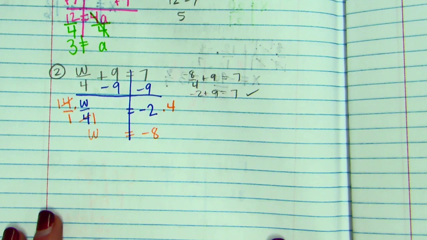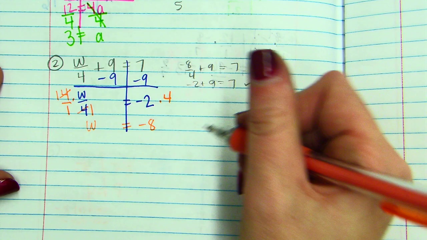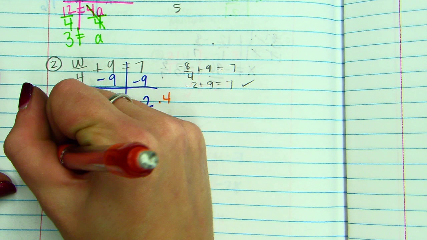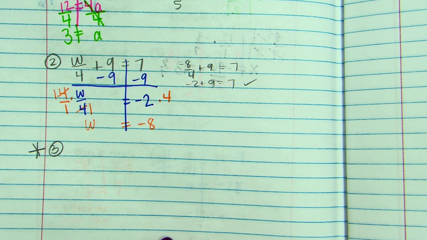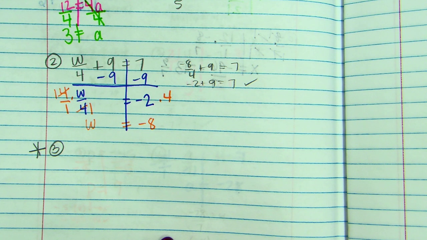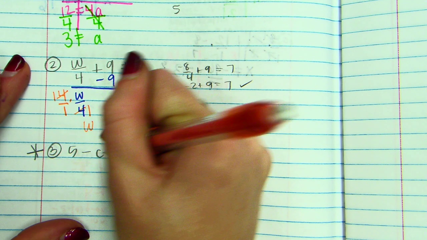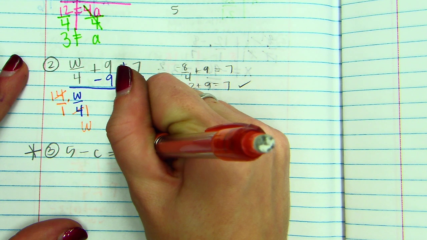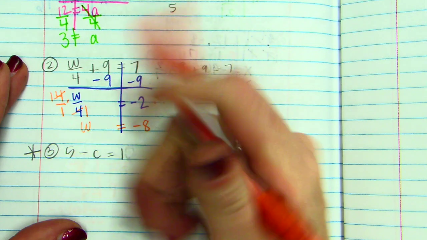Okay, number 3 is going to be a special case, so pay very close attention to number 3. It looks like it might be a one-step equation. I'm going to have you put a star by it too. It looks like it's going to be a one-step equation, but it's actually a two-step equation. We're going to do 5 minus c equals, let's do 10. No, let's do 12. That'll be a little better.